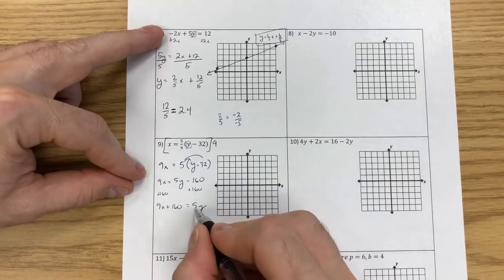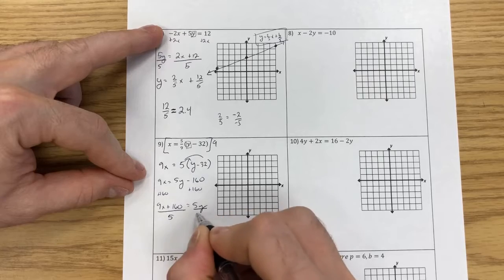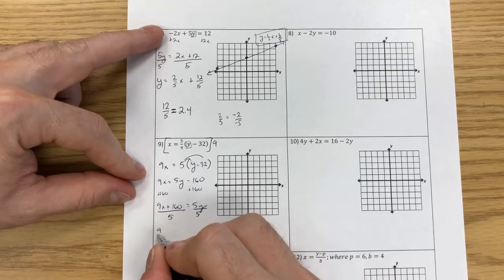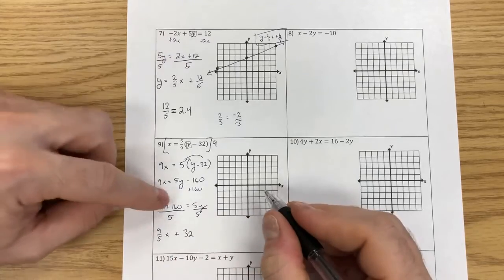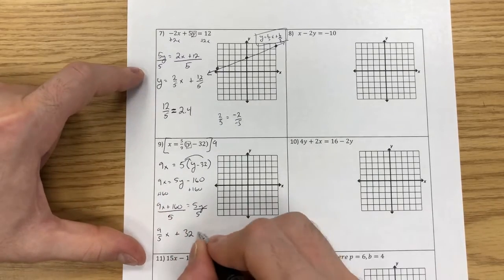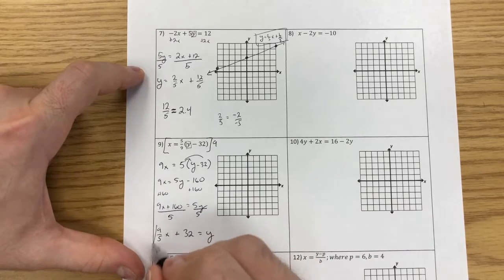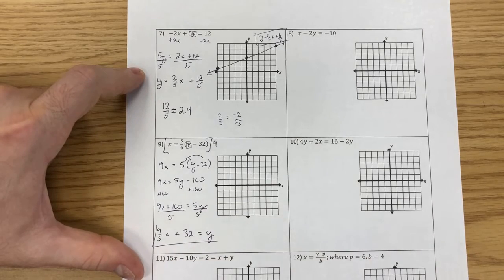And then I get rid of the thing that's multiplied by y by dividing both sides by 5. And that 160 divided by 5 reduces down to 32. And so I get my equation.